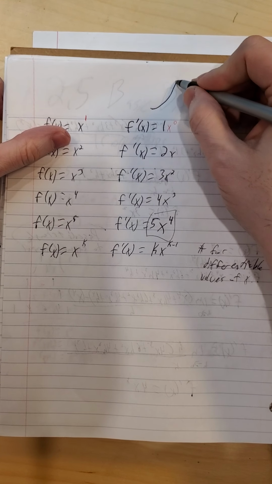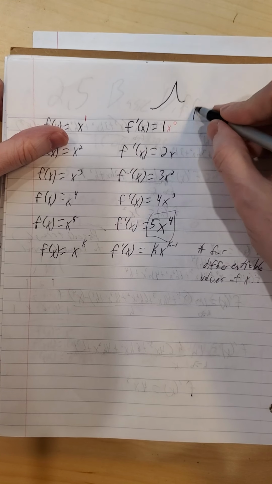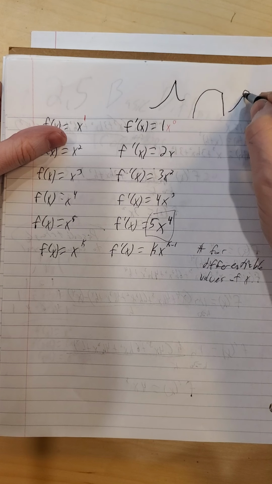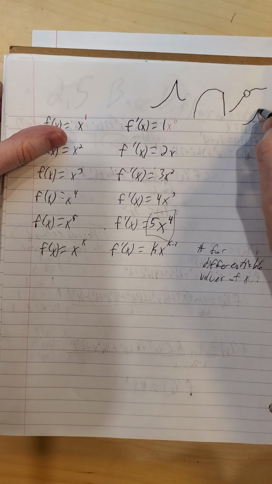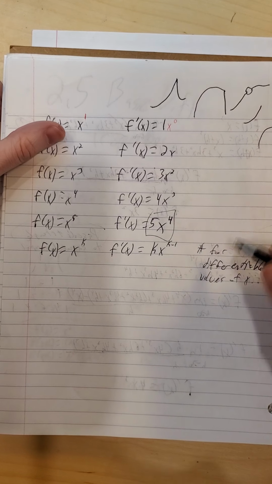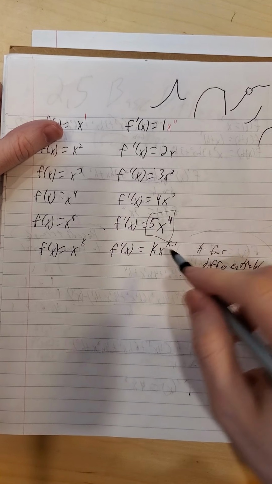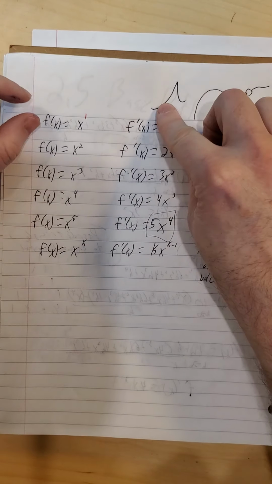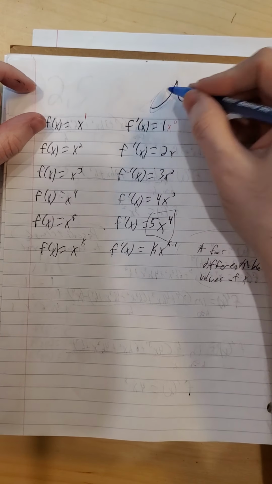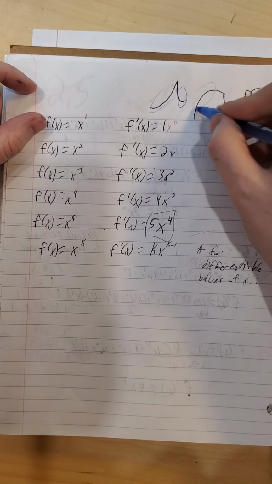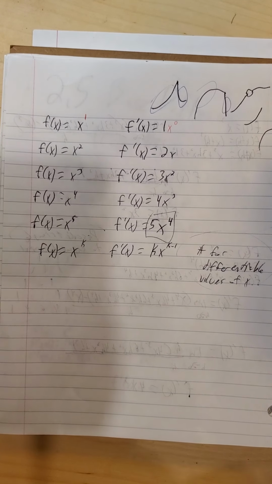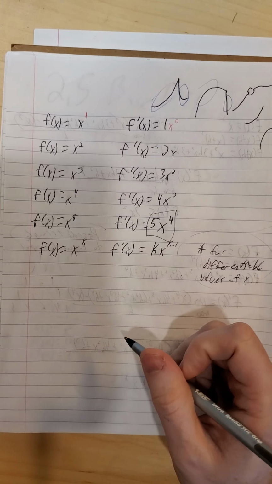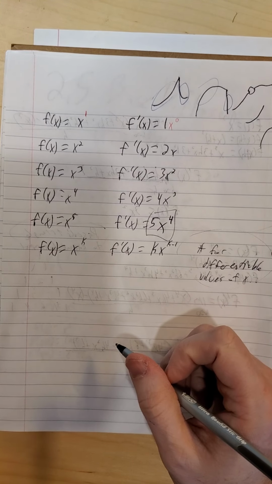If we have things like a cusp or a corner or a hole or a jump, at those values, this rule doesn't hold anymore. But anywhere where we are differentiable, such as over here, before or after that break, before or after that cusp, corner, hole, jump, whatever, then we're allowed to use that.